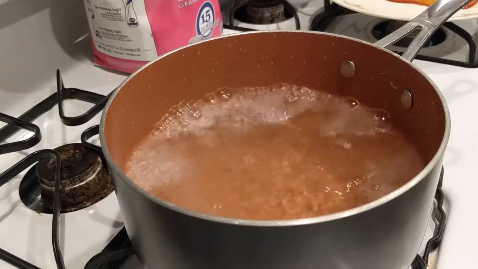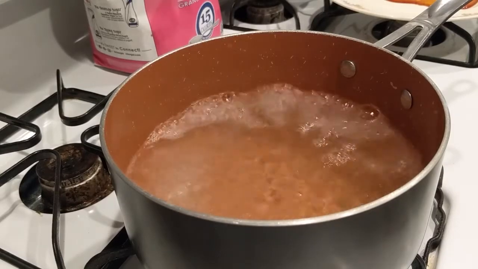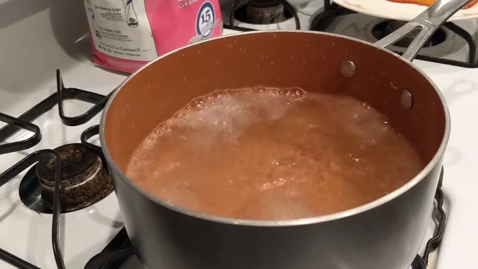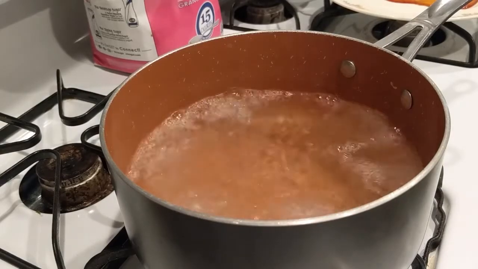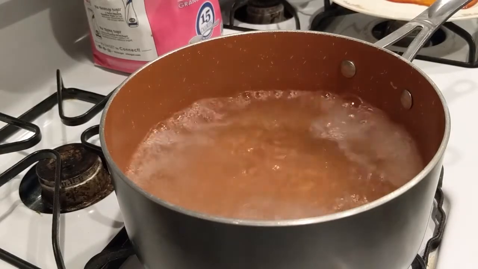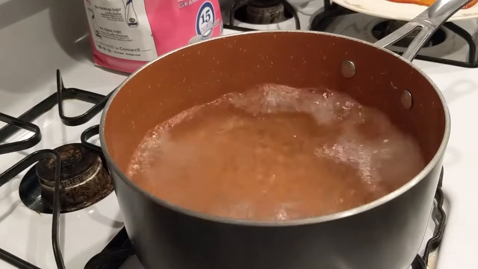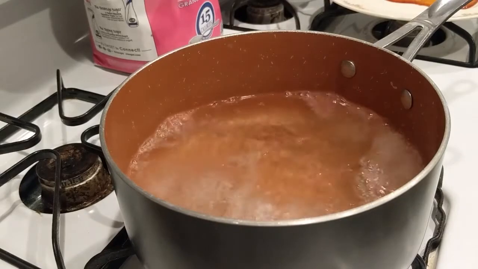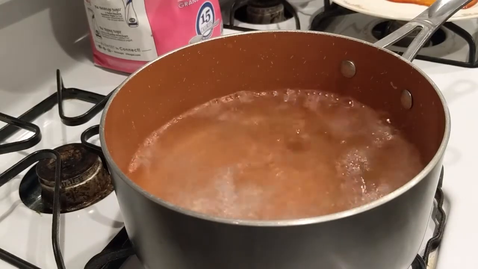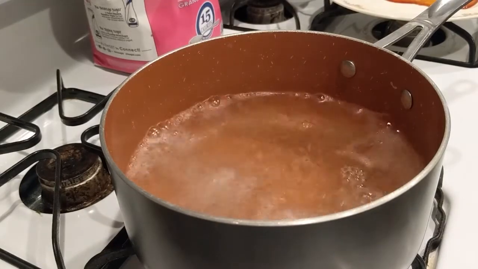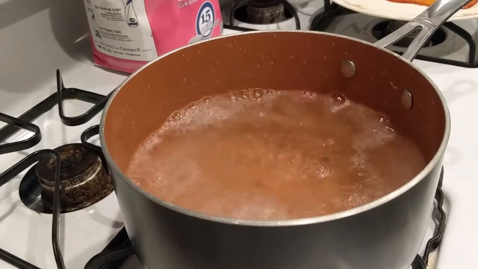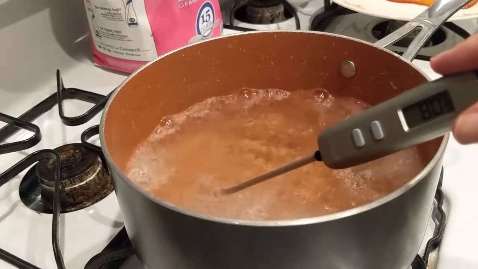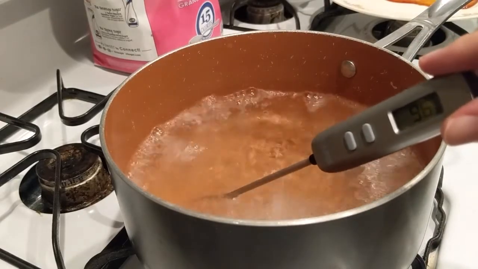So just a reminder, with pure water, we're hitting exactly 100. With salt, it was about 102.3, maybe 102.4. Looks like it's boiling pretty well again with sugar. Give it a little bit more time maybe. All right, and we will take a look at what the number is here.